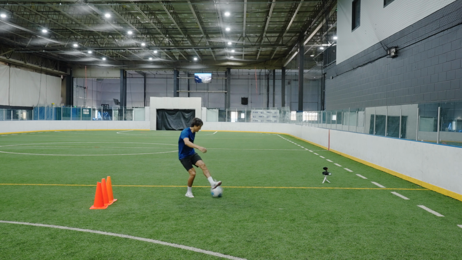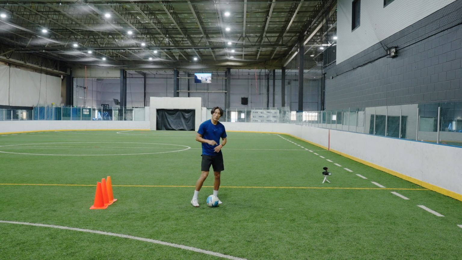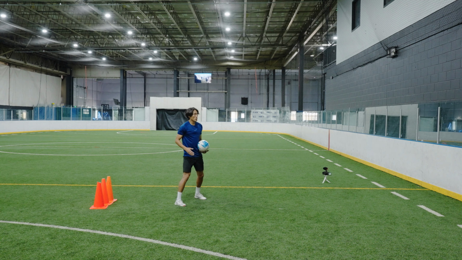Okay, those are simple inside, outside, sole wedge control. However, here's the bonus, the creef: a great way to show your body one side and go the other way.